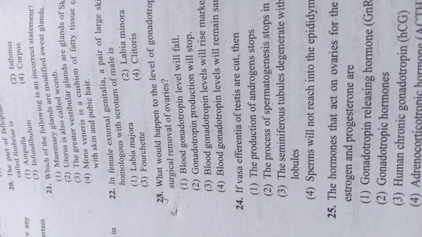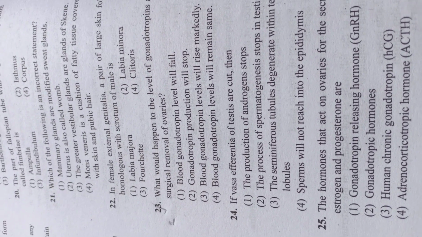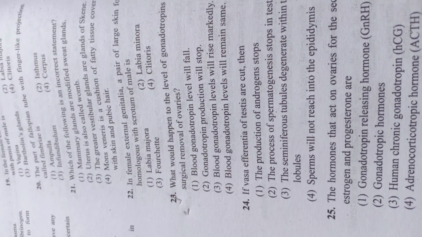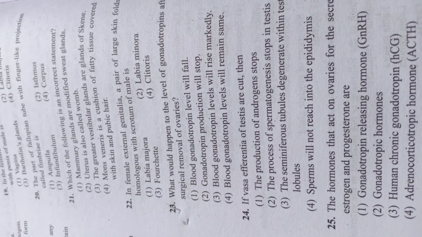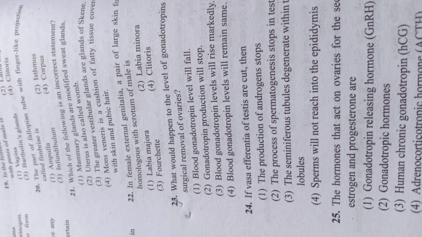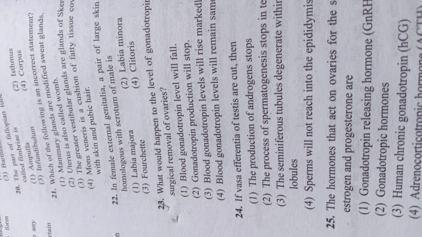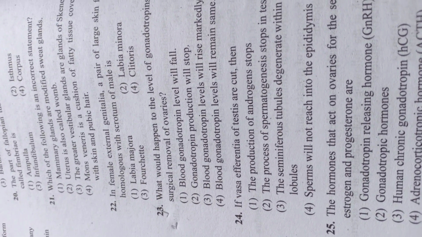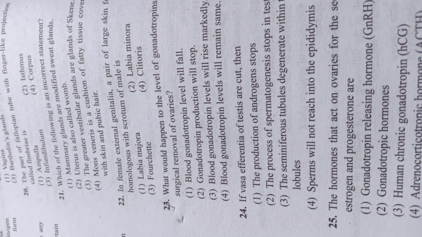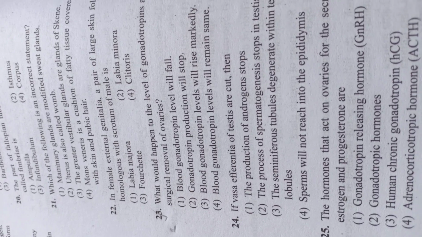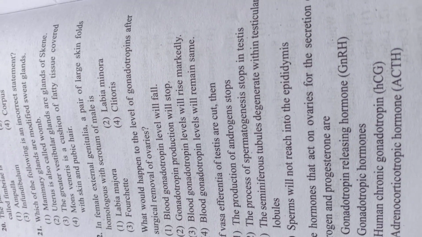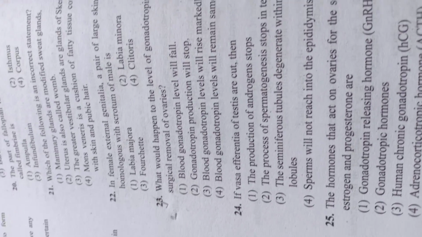To make them act, more and more FSH will be released, like our thyroid gland also. If the T3, T4 cells are not functioning properly, TSH works more. In the same way, as the ovaries, the target organs, are not there, to make it more active, the FSH, LH levels will increase first. Then slowly they will decrease. Now the same related question: what will happen to the levels of estrogen and progesterone or FSH and LH before reaching menopause? Their levels increase greatly, then decrease. So here we can take option 3, blood gonadotropin levels will rise markedly. They can give another option, the blood gonadotropin levels will rise and decrease. That also will be a correct option.